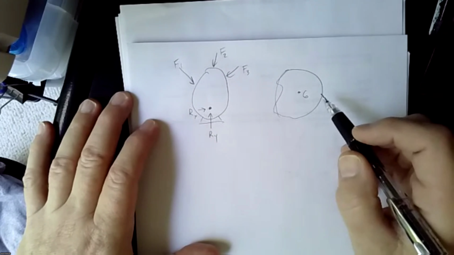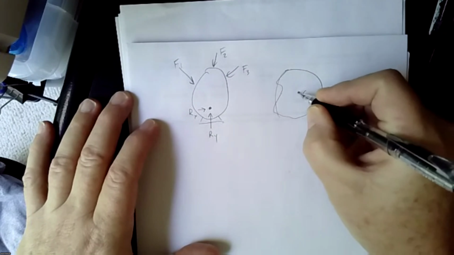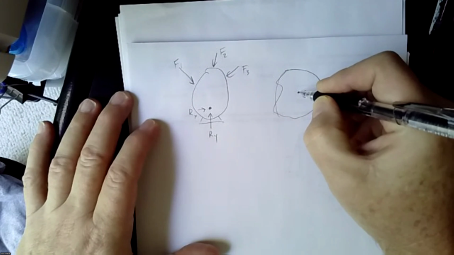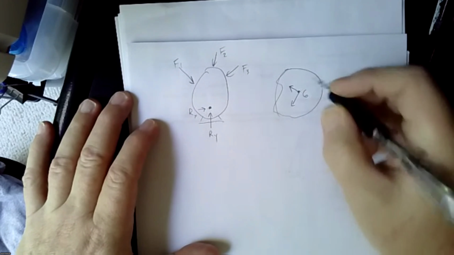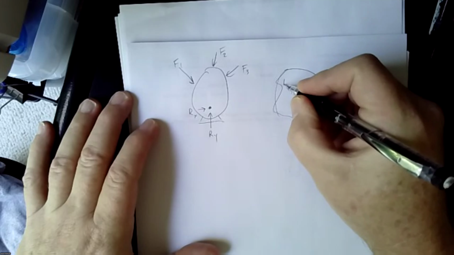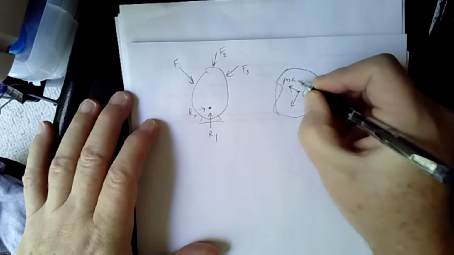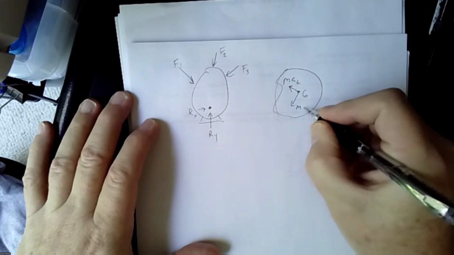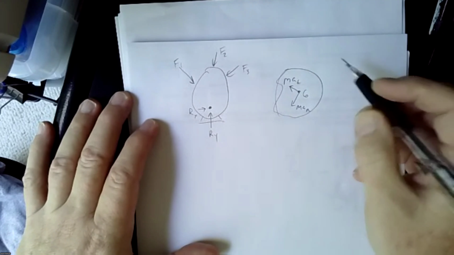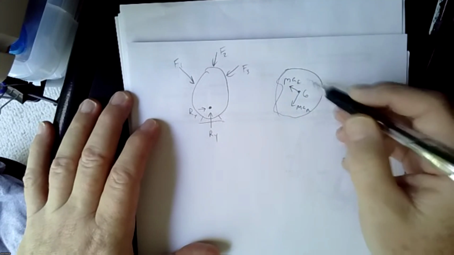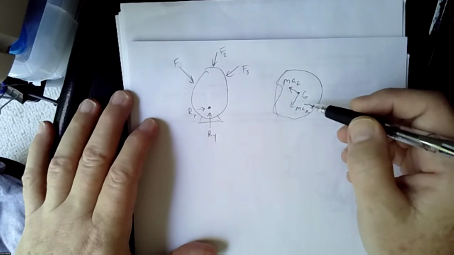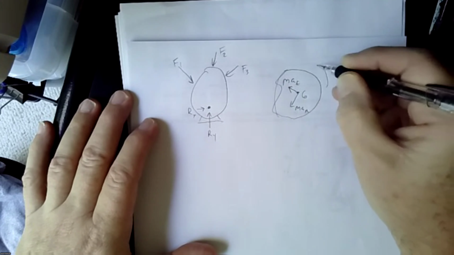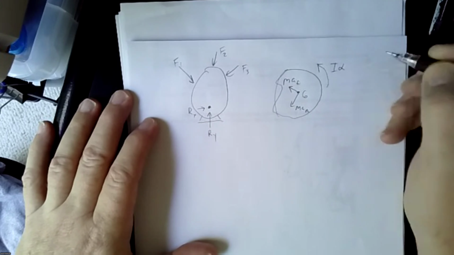Well, now the only difference is we still are looking at the respective rotation, and this would be the mass times the acceleration in the tangential, mass times acceleration in the normal, or sometimes referred to as x and y, depending on your coordinate system. And in addition, you still have your I alpha.